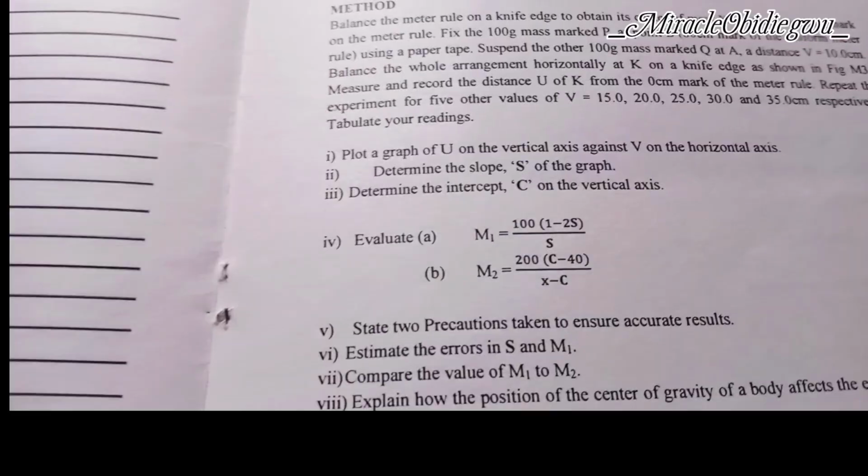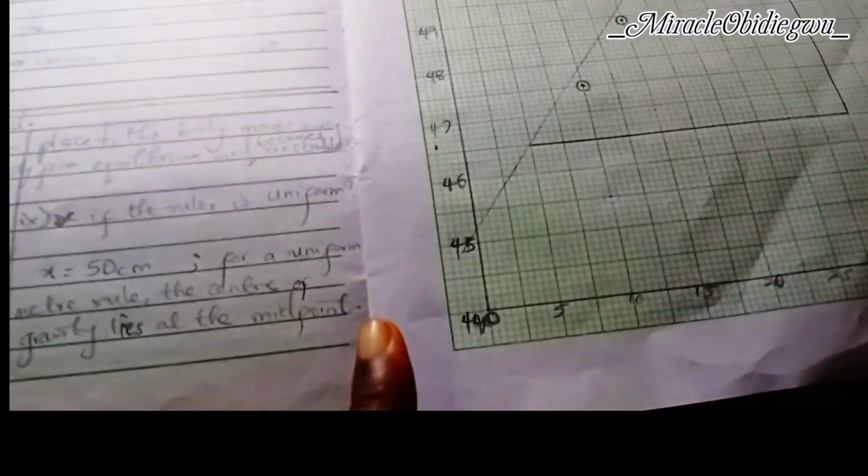So now the next question says we should determine the intercepts on the vertical axis. Vertical axis is our y-axis. It means that whatever we are going to do, our line must cut through the y-axis for us to be able to determine the intercept.